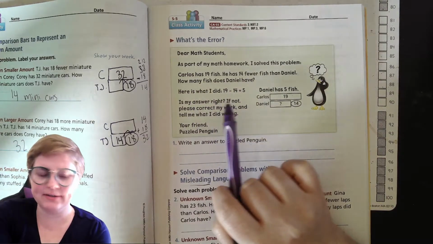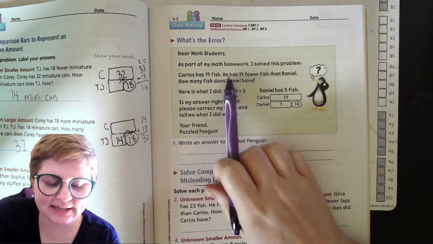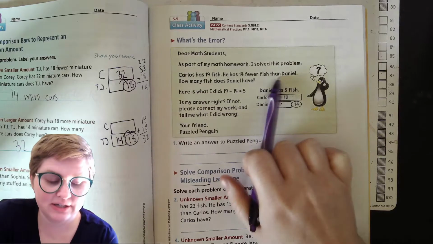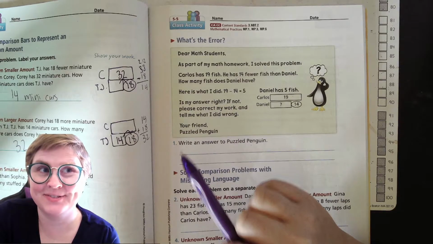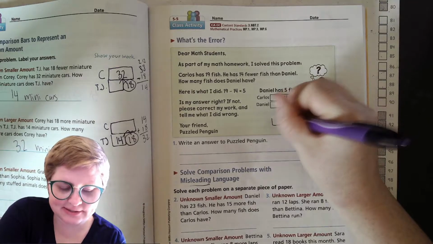So, I'll read it one more time. Think about it. Carlos has 19 fish. He has 14 fewer fish than Daniel. How many fish does Daniel have? You ready?